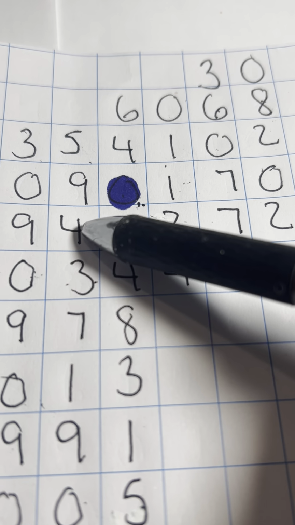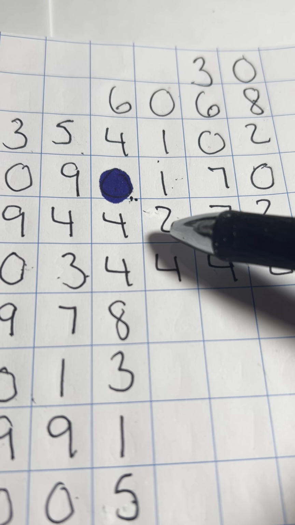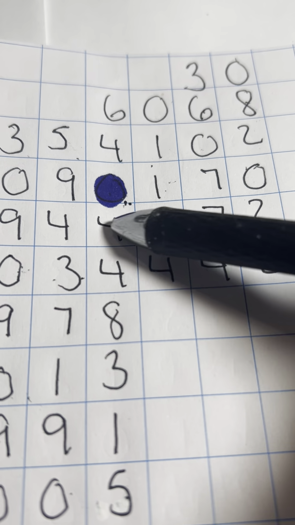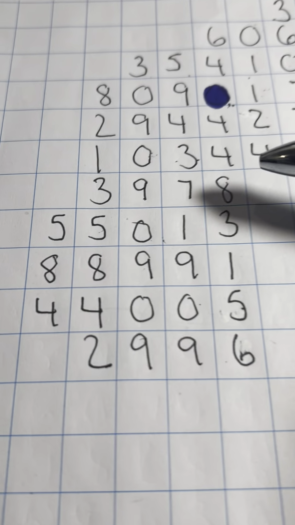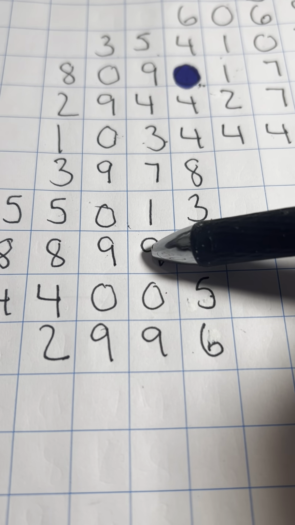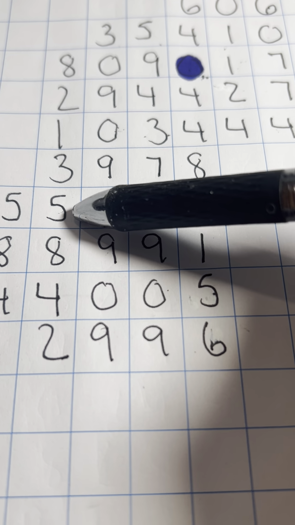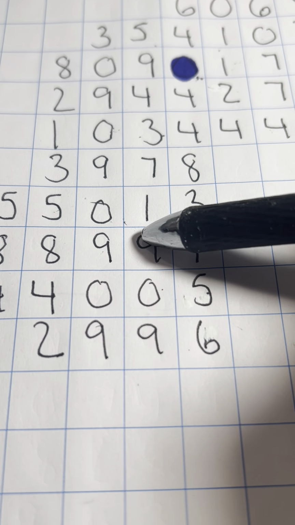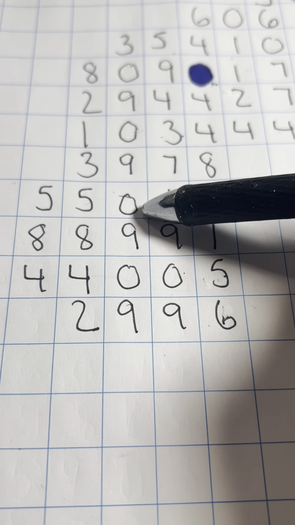Okay, you can't go 45, skip the 9. You go 45 this way. Okay, you can't go 24 this way. You go 24 this way. Let's see if I find a better example here. Okay, you can't go 38 and skip the 5. You can only go diagonal, straight across. Okay, that's the only way this works.